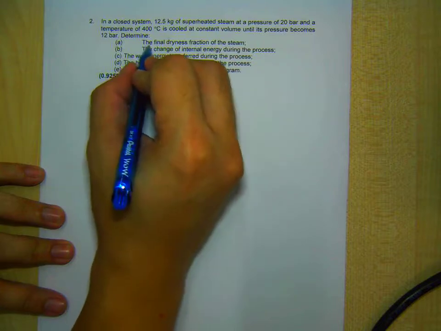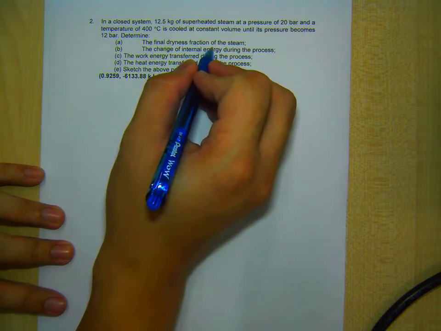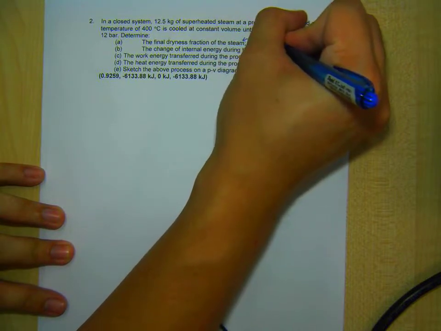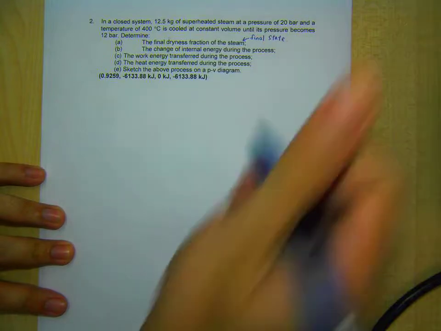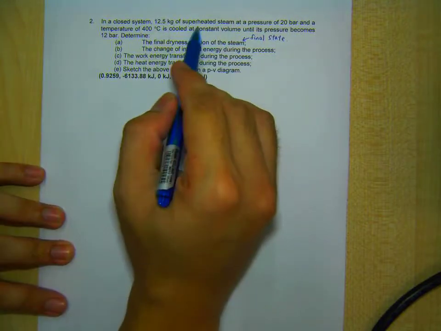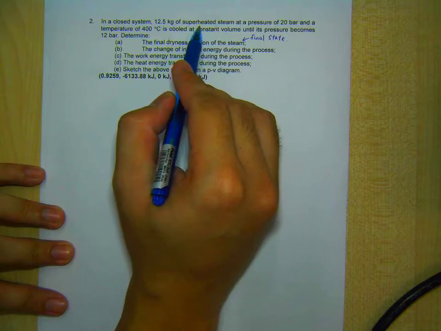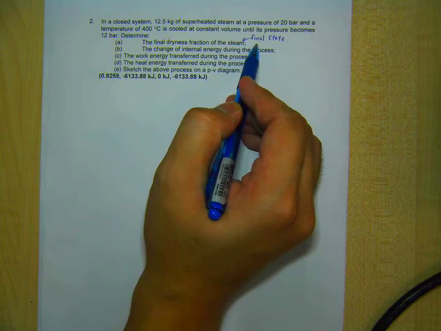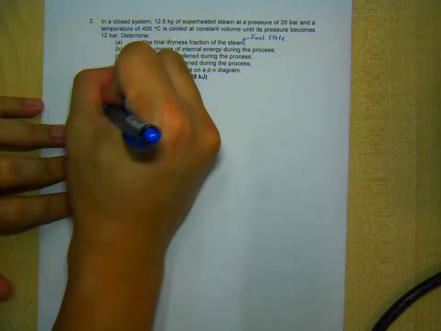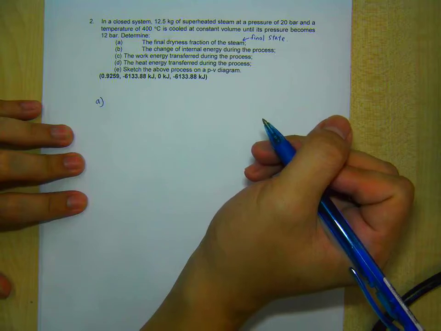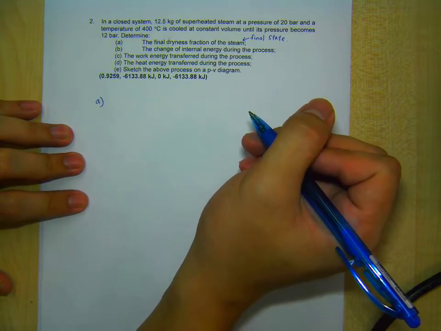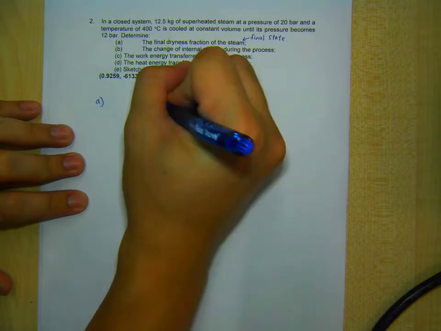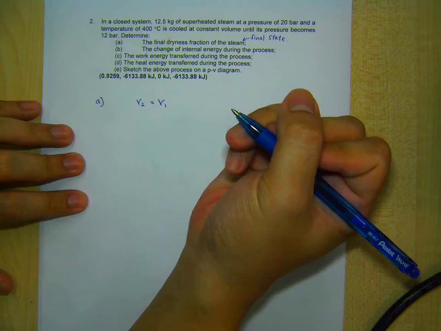So first, part A, find the dryness fraction of the steam. In this case, it's referring to the final state, because the initial state is superheated. Since they are asking for the dryness fraction of the steam, it must be related to the final state. So how do we get the dryness fraction? We need the specific volume. The specific volume V2 will be equal to V1 since it's a constant volume process.